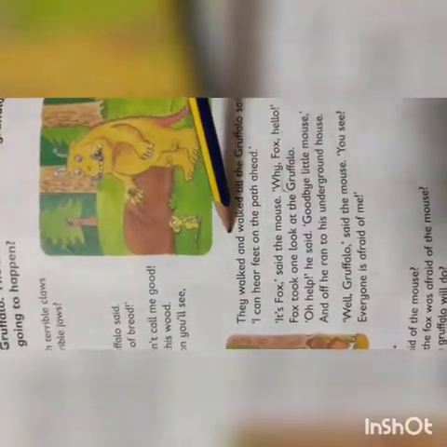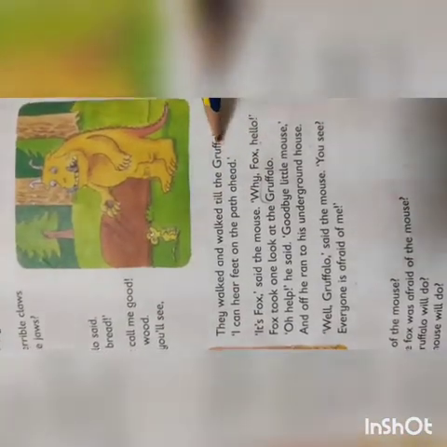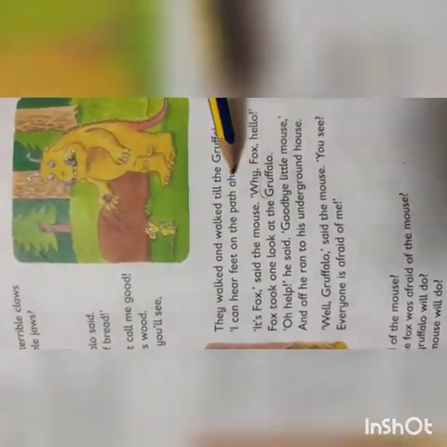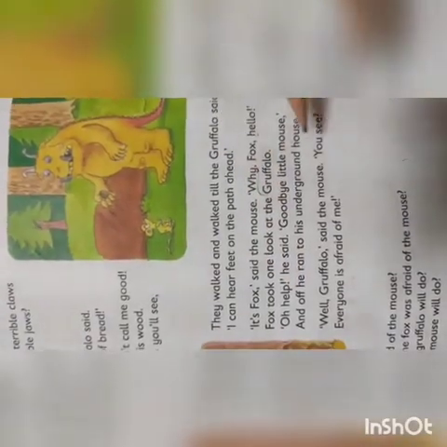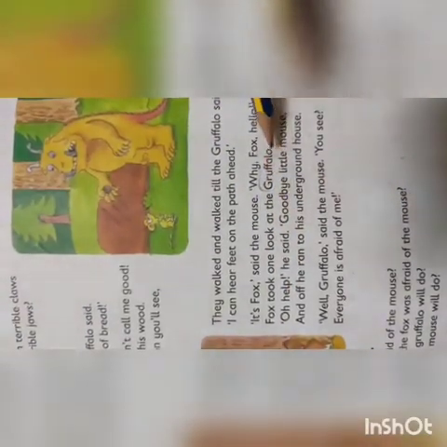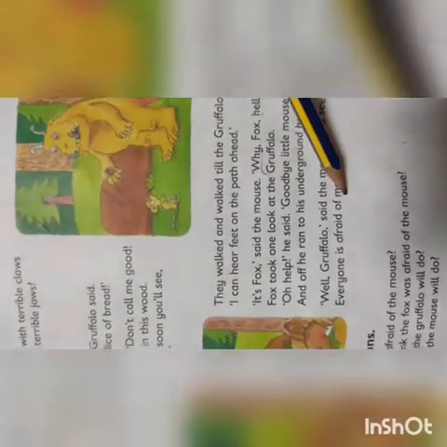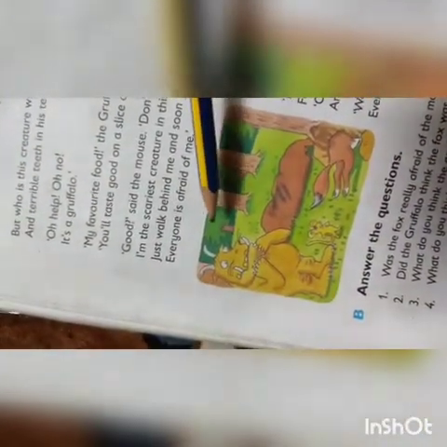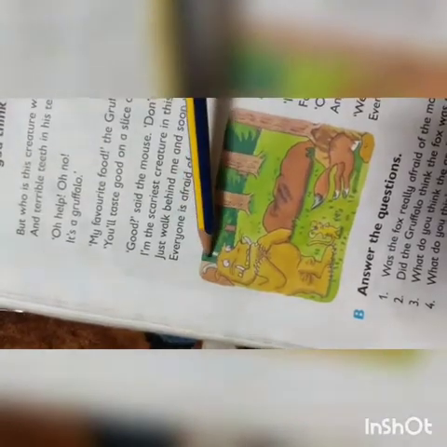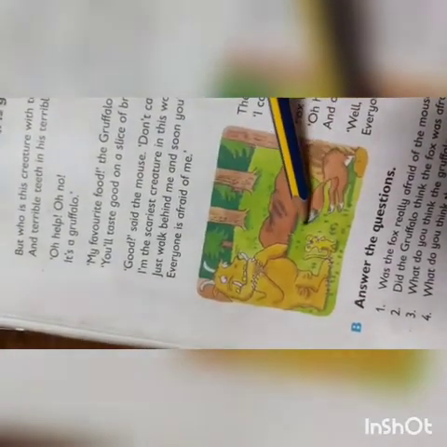They walked and walked till the Gruffalo said, "I can hear feet on the path ahead." "It's Fox," said the mouse. Fox took one look at the Gruffalo. "Oh, help," he said. "Goodbye, little mouse," and off he ran to his underground house. "Well, Gruffalo," said the mouse, "you see, everyone is afraid of me." The fox just looked at the Gruffalo and ran away. So the mouse said to Gruffalo, "Look, everyone is afraid of me."